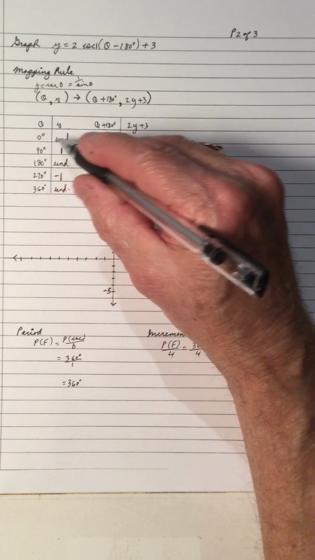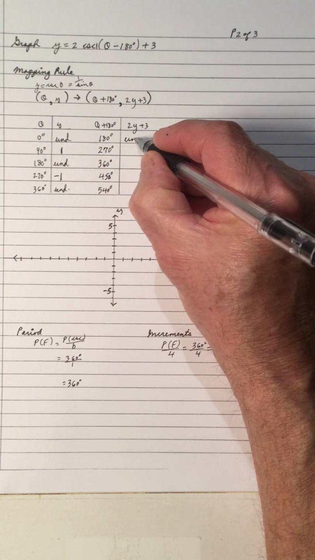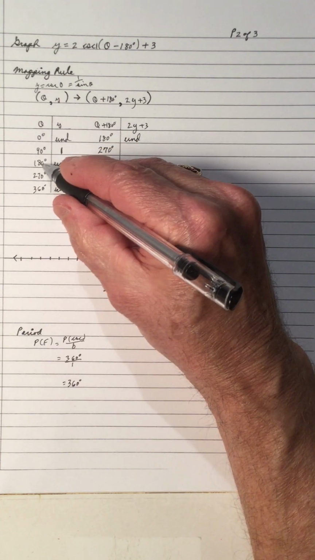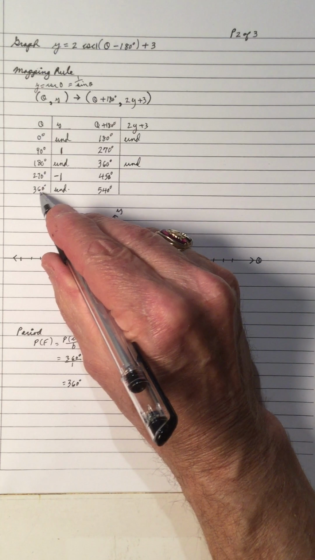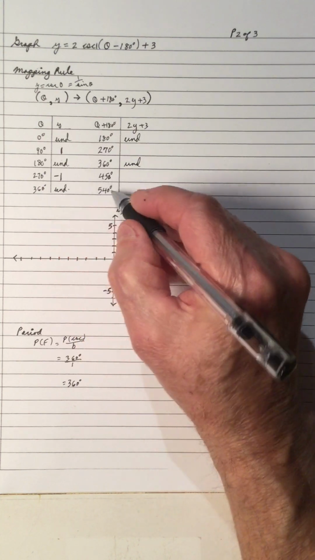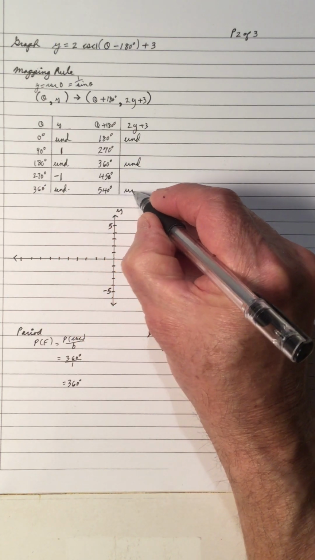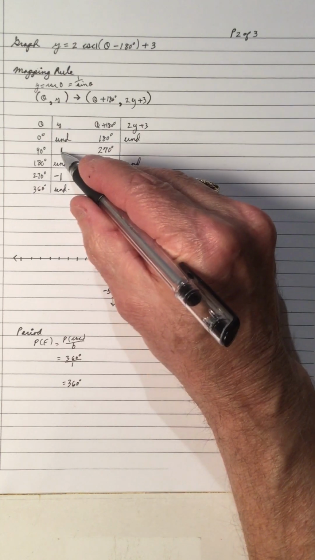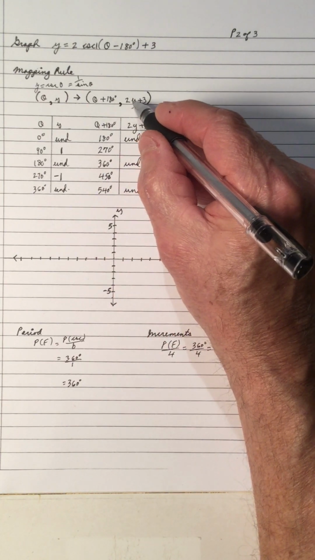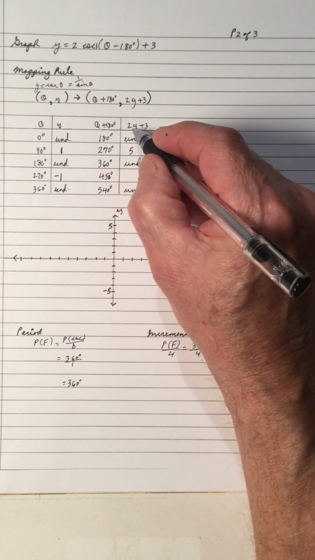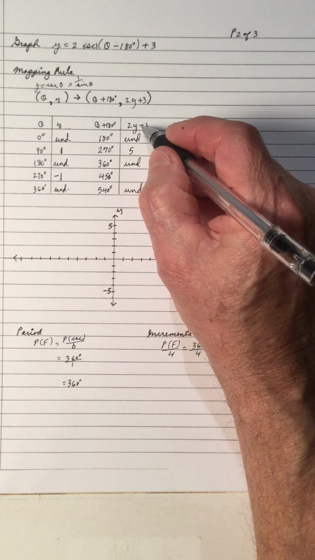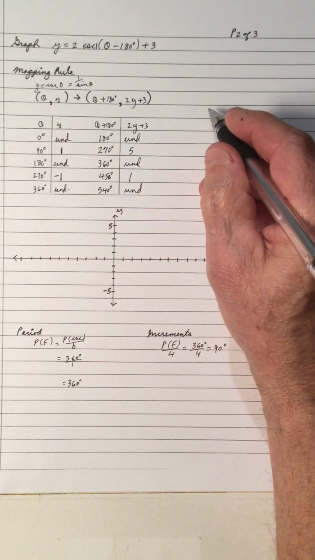So if it's undefined at 0, it's undefined at 180. If it's undefined at 180, it's undefined at 360. If it's undefined at 360 here, it's undefined at 540. And we put y is 1: 2 times 1 is 2, plus 3 is 5. And we put a negative 1 in: 2 times negative 1 is negative 2, plus 3 is 1.